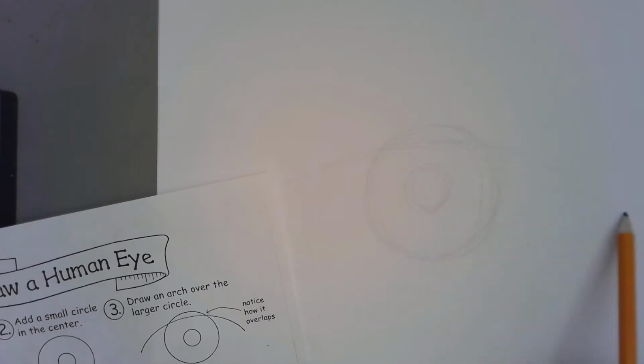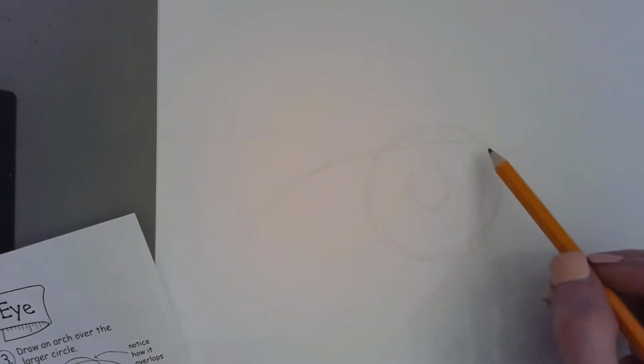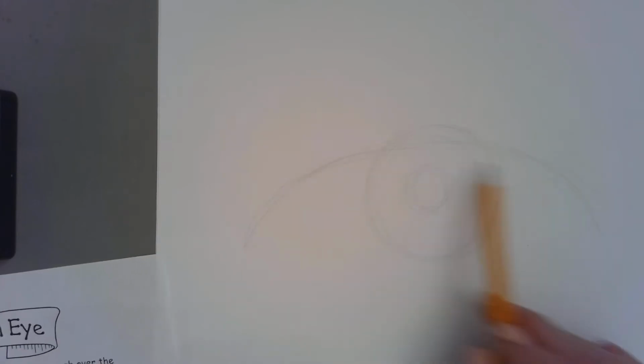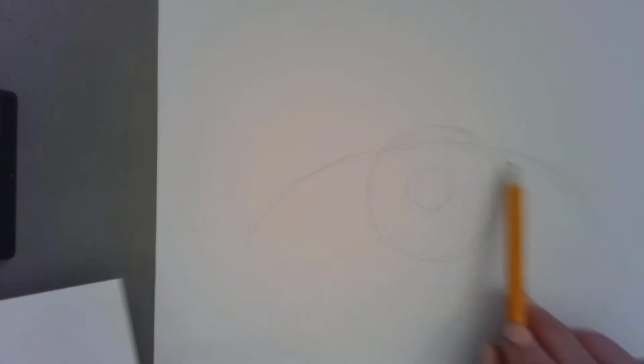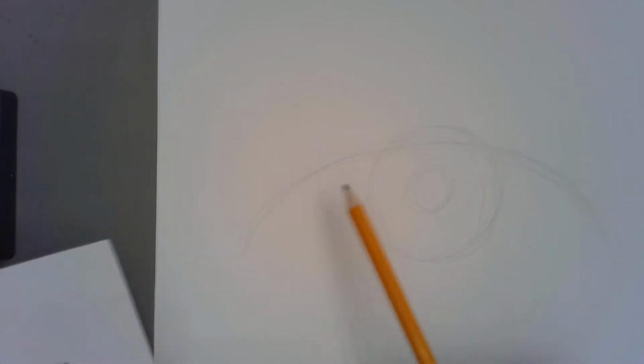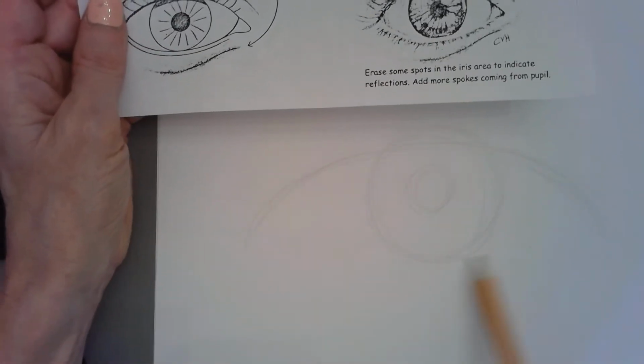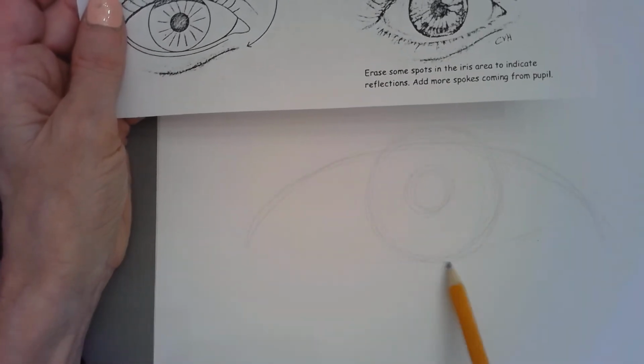Already you kind of start seeing, like, first we had a donut, and now we're starting to see that it's kind of an eye shape. And I didn't do mine as rounded as this one was at first, but now I am, because I'm sketching it. I noticed at first it wasn't quite right. I'm going to sketch it, and I'm not going to erase everything yet. I'm going to wait, and I'm going to come in and add my bottom lid. And the bottom lid, if you notice, touches the bottom of the eye there. So I'm going to come like this and sketch this in here.